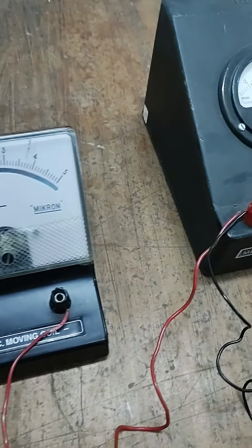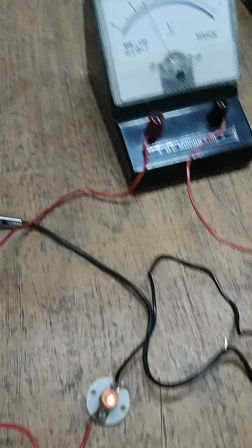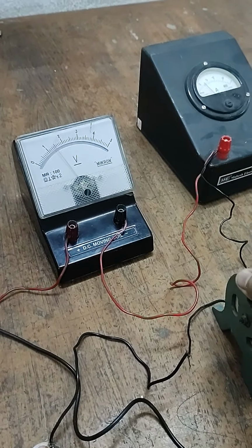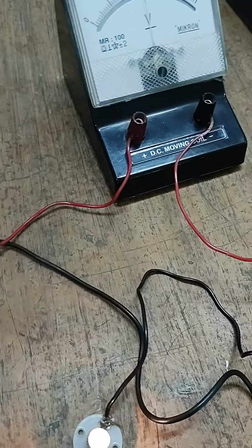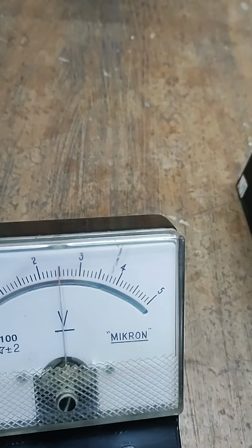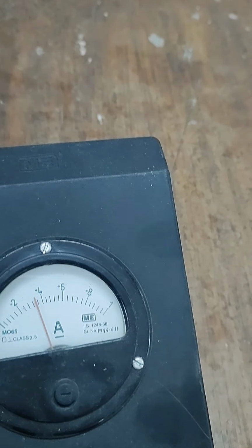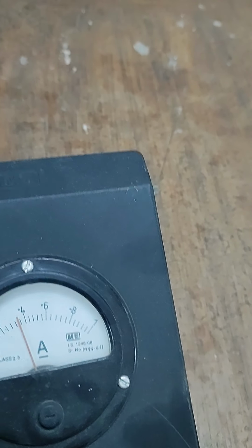Then you will increase the voltage by moving this rheostat, and now the bulb glows and the voltmeter also shows deflection. This will be the maximum value when the bulb is fully glowing, and the value over here is 2.5 volts, and for that the respective current is 0.3 something, 0.38 or 39.